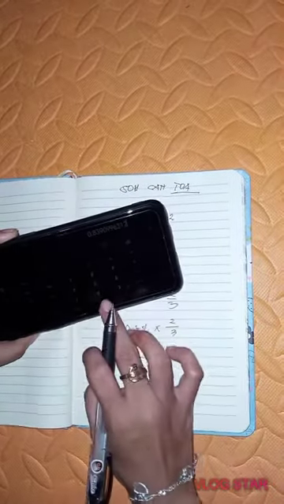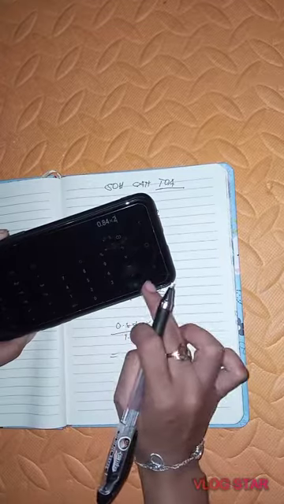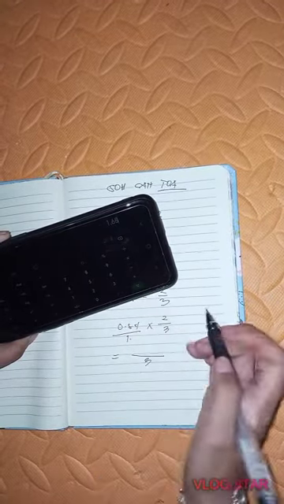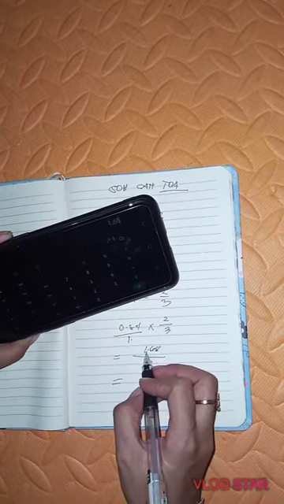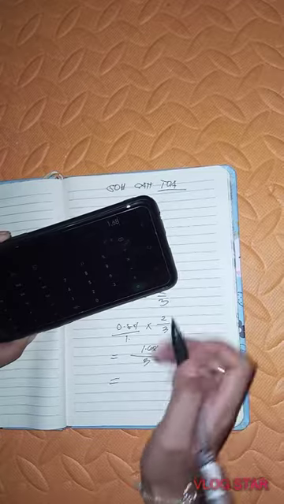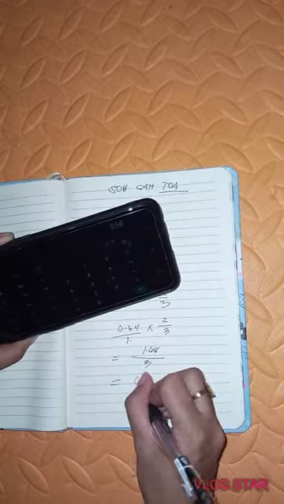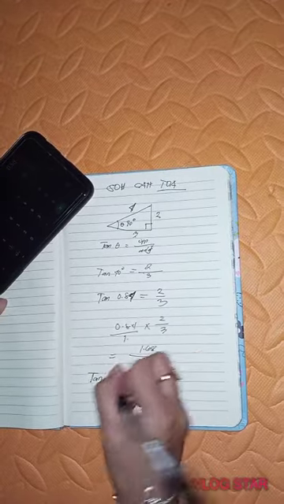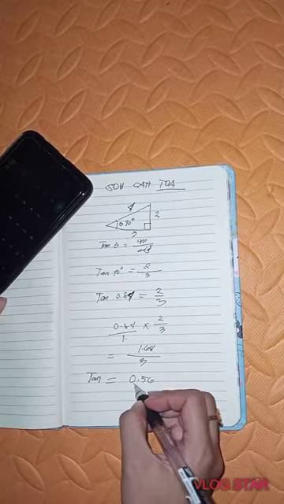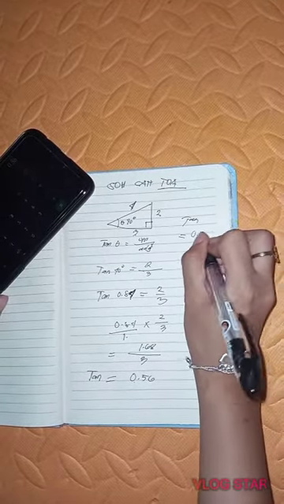Then 0.84 times 2, you have 1.68. 1.68 divided by 3, we have 0.56. So the value of tan in the TOA here is 0.56.